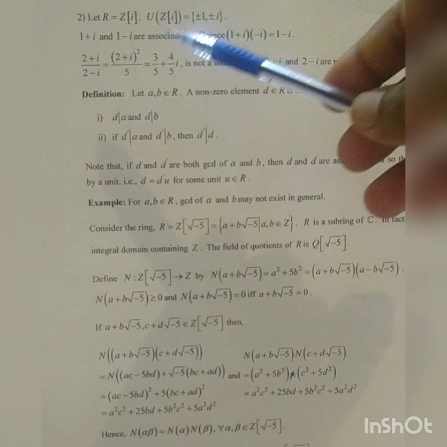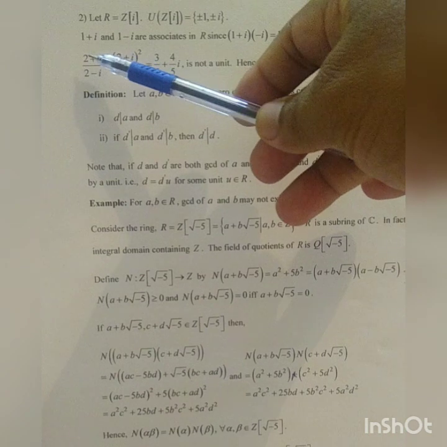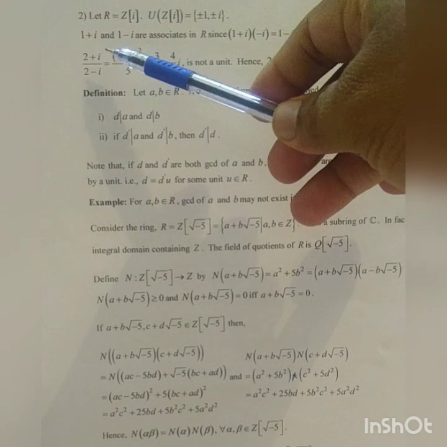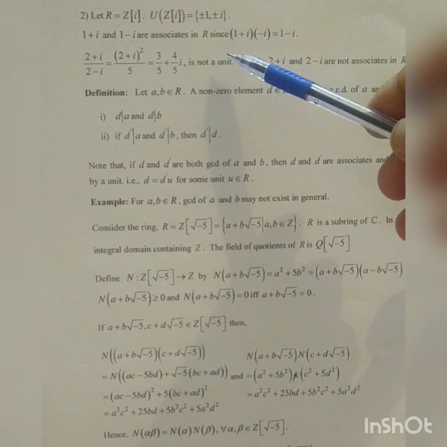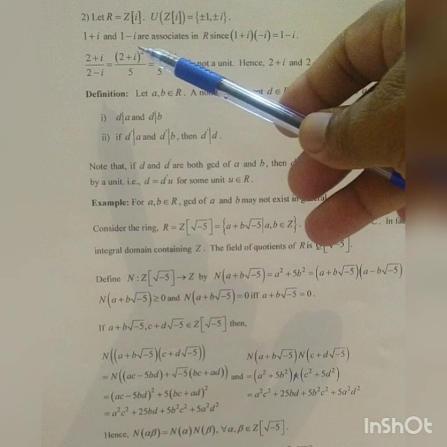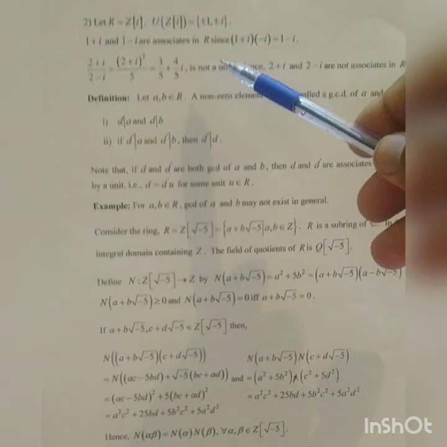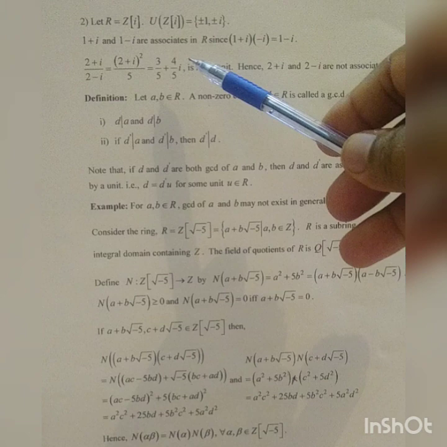Or the other way we can prove this one. Suppose we take another example for this: 2 plus I and 2 minus I. Divide these two. By multiplying by the conjugate of the denominator, you will get this one. This is not a unit. Hence, by the previous result, that is, numbers A and B are said to be associates if A can be written as B into U, where U is a unit. This is not of that form. Hence, 2 plus I and 2 minus I are not associates in R.